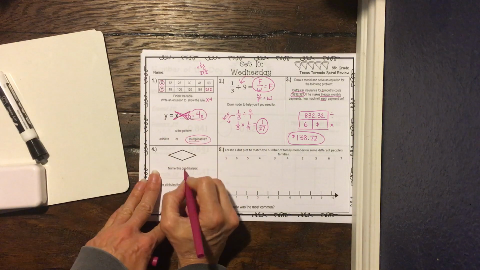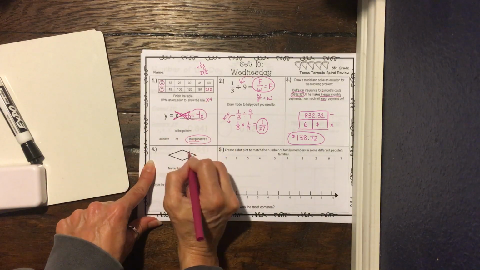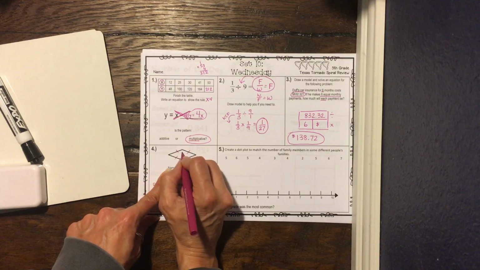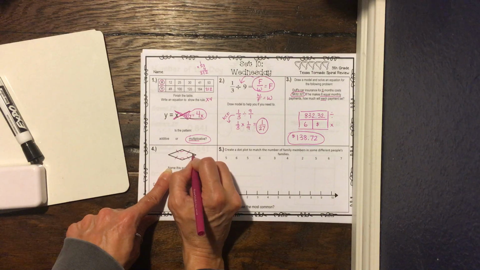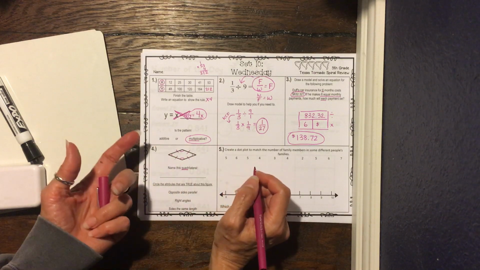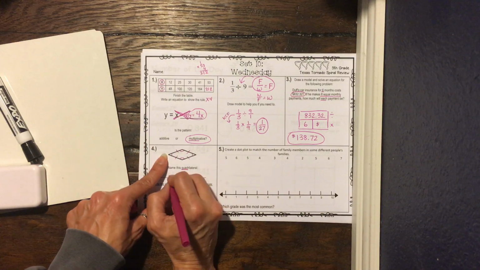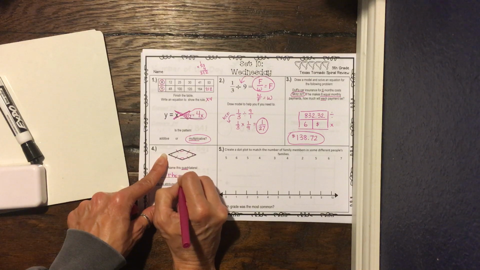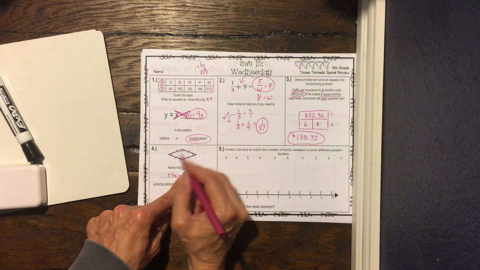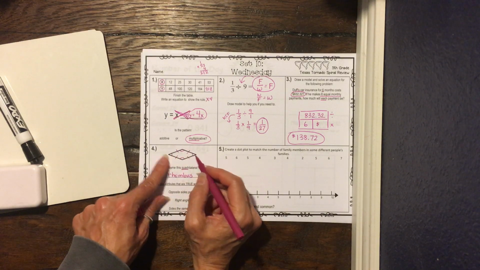All right. It says name this quadrilateral. Remember, a quad means it's going to have 4 sides, which it does. All the sides are congruent. We've got an obtuse angle here, an obtuse angle here, an acute angle here, an acute angle here. It doesn't have any right angles, so we know it's not a square or a rectangle. So the only thing we have left is a rhombus. A rhombus has 4 sides. They're all congruent. Opposite angles are congruent, but they're not right angles.